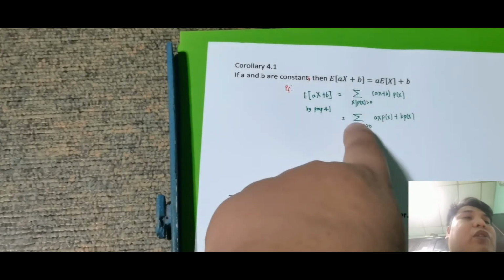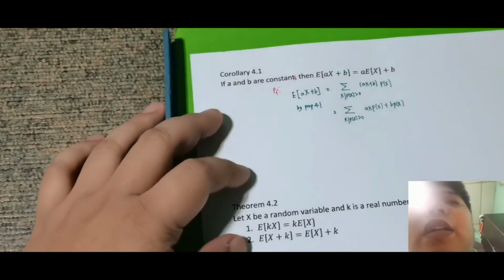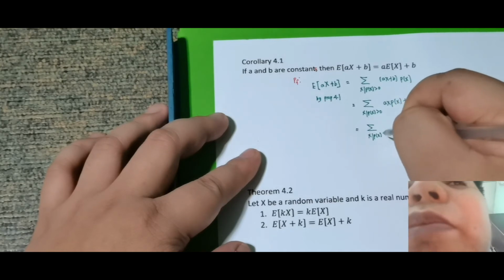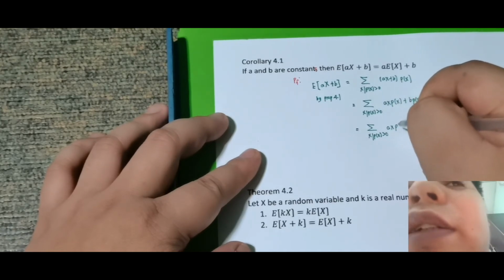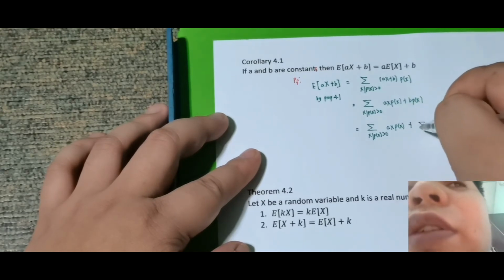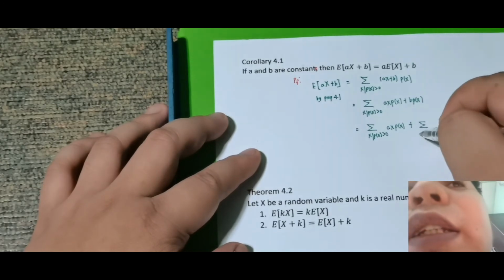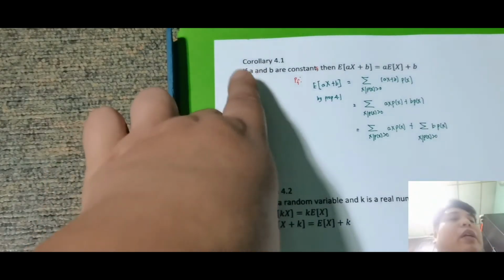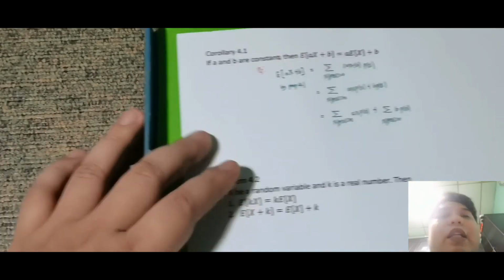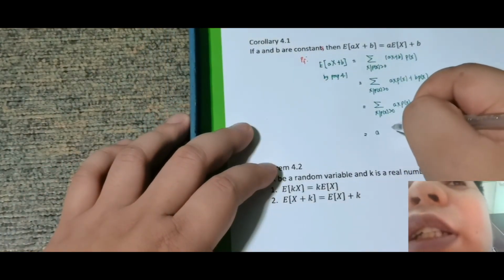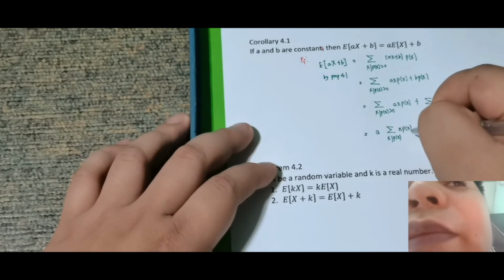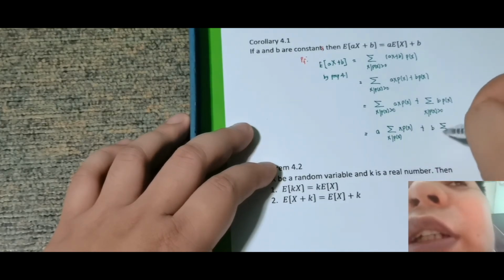Next, since plus na yan, pwede kong paghiwalayin yung summation into 2. May property yung summation na yun. So paghiwalayin ko siya into 2. So this is just equal sa summation ng X such that P of X is greater than 0 ng AX P of X plus summation ng X such that P of X is greater than 0 ng B P of X. Note na sabi A and B are constant, so pwede natin silang ilabas sa summation. So lalabas lang yung A dito, then this is the summation for X of X P of X, plus B, lalabas yung B, summation for X such that P of X is greater than 0 ng P of X.